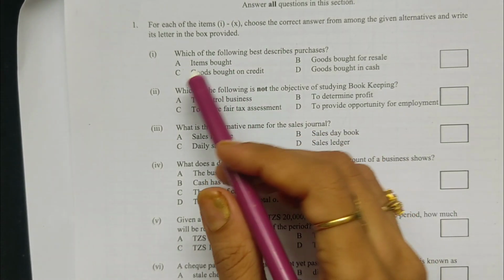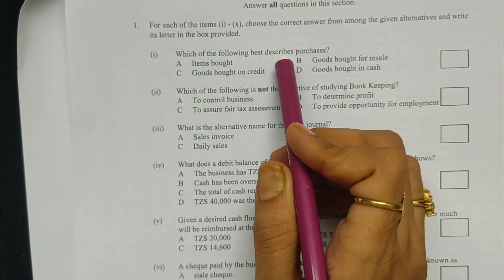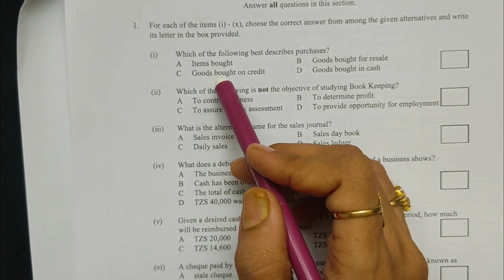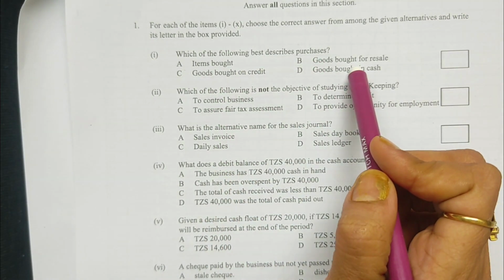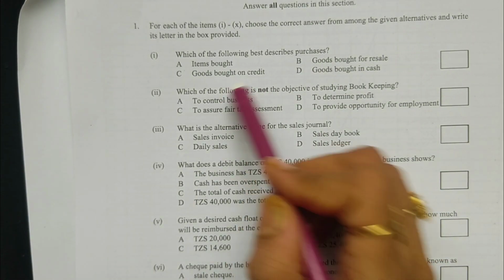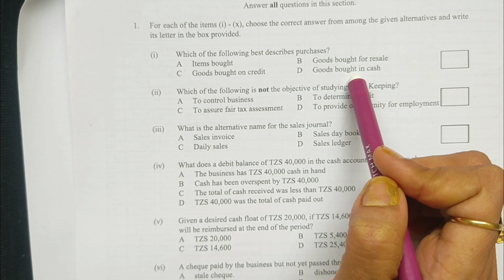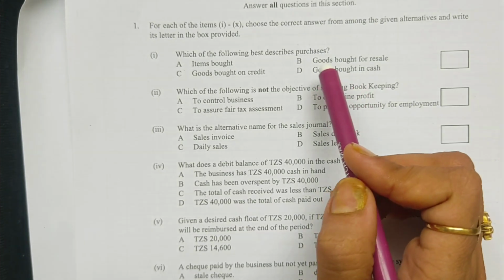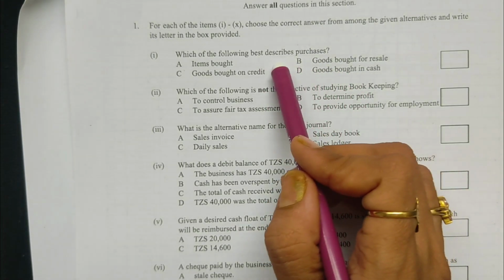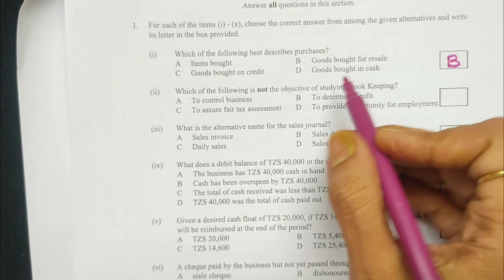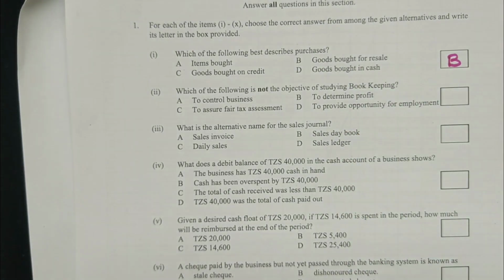So the first one, which of the following best describes purchases? Options are item bought, goods bought for resale, goods bought on credit and goods bought in cash. So students, if we want to give the answer for what best describes purchases, the answer will be B, that is goods bought for resale.